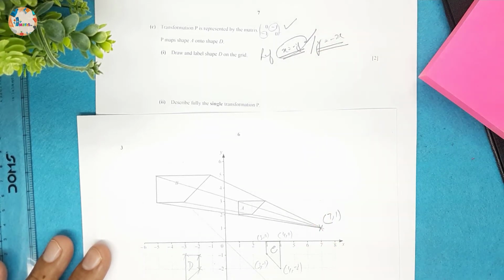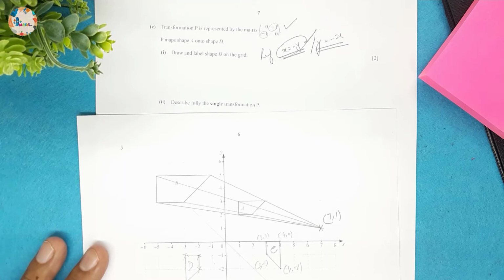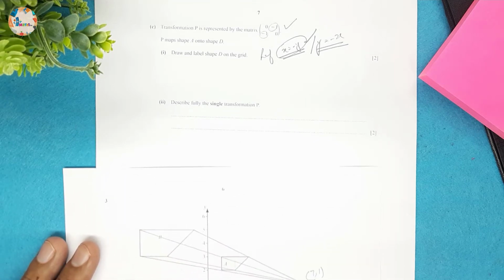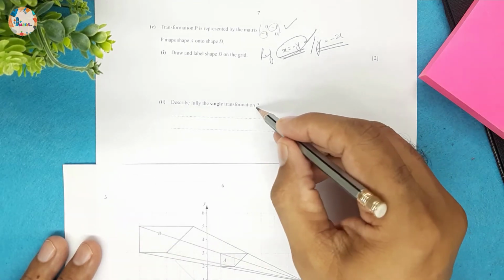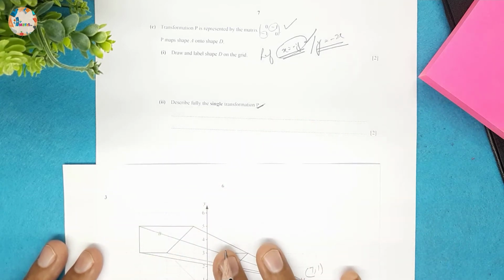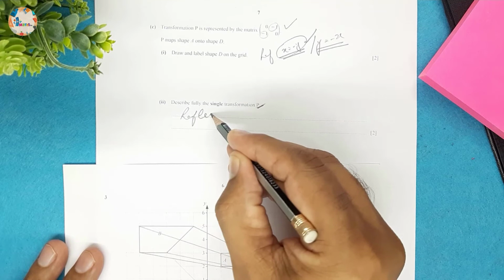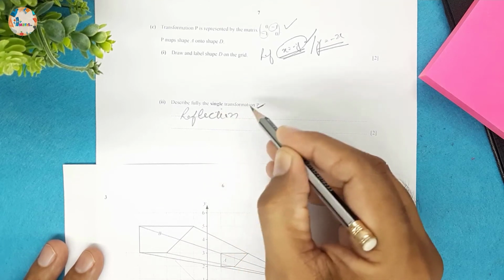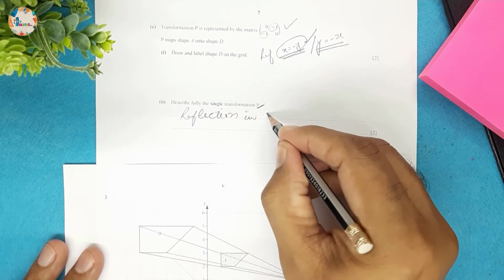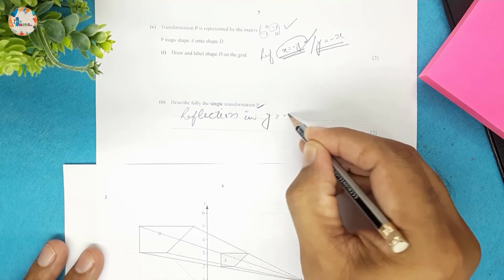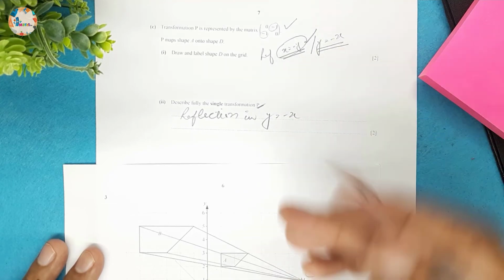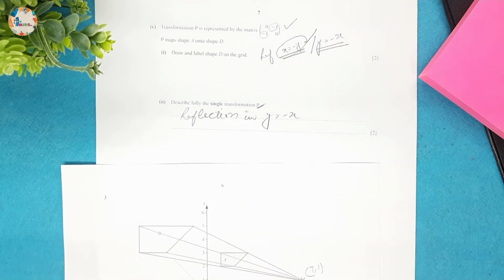So this is done. Then describe fully the single transformation P. So what is single transformation P? This is a reflection in the line y is equal to -x, or x is equal to -y. It will be the same thing.